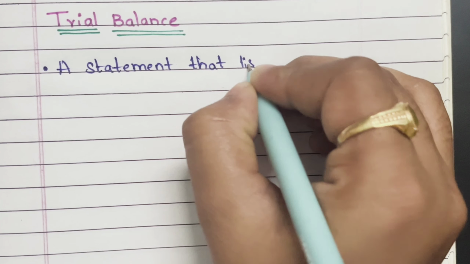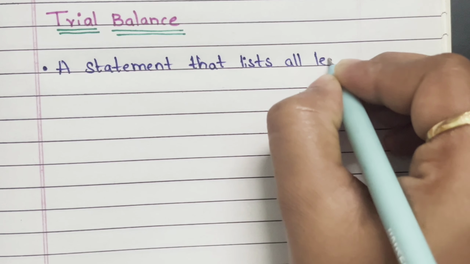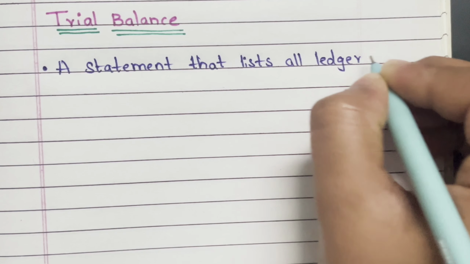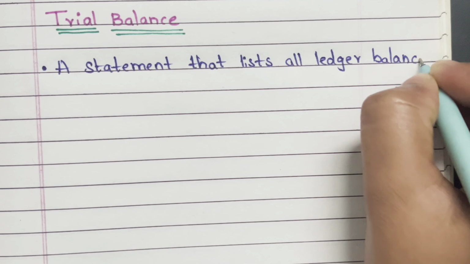Guys, in the last video, I explained the general and ledger book. Once go through that video so that you can understand.